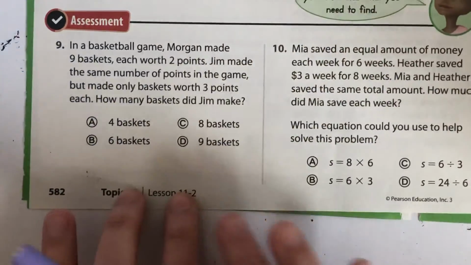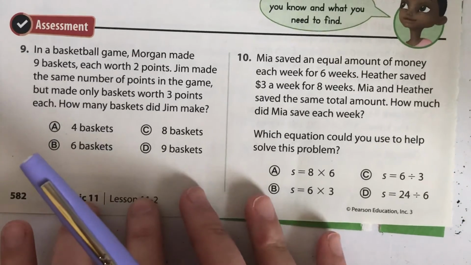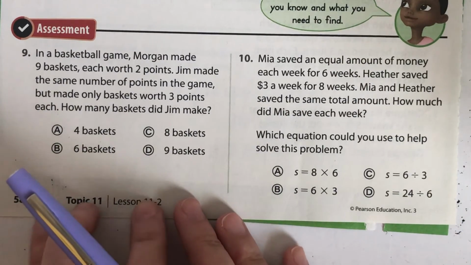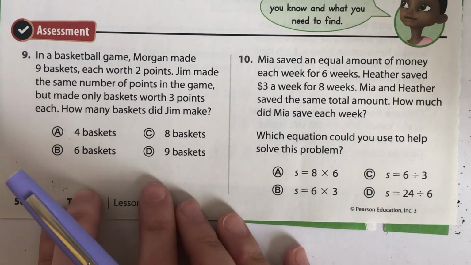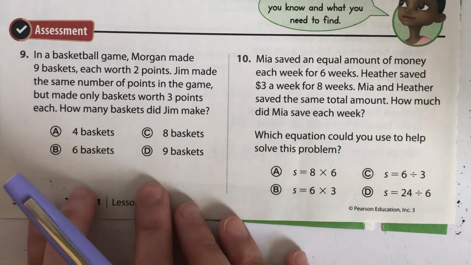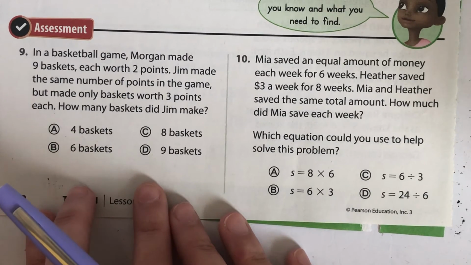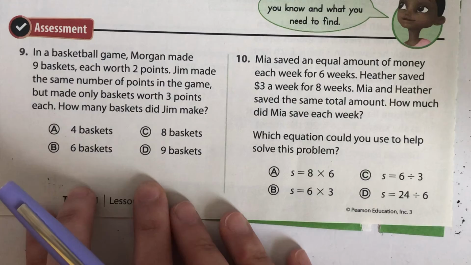In a basketball game, Morgan made 9 baskets worth 2 points. Jim made the same number of points in the game, but only made 3-point baskets. How many baskets did Jim make? Mia saved an equal amount of money each week for 6 weeks. Heather saved $3 a week for 8 weeks. Mia and Heather saved the same total amount. How much did Mia save each week?